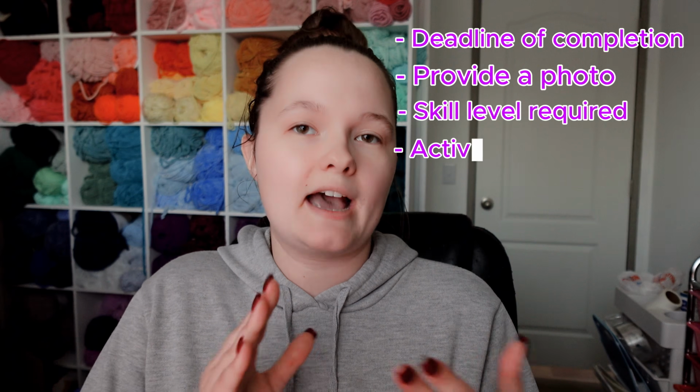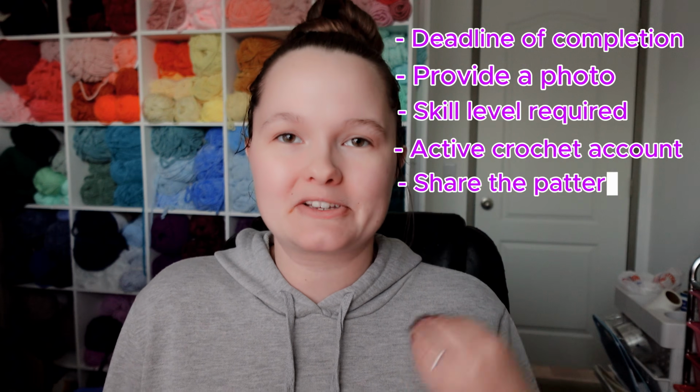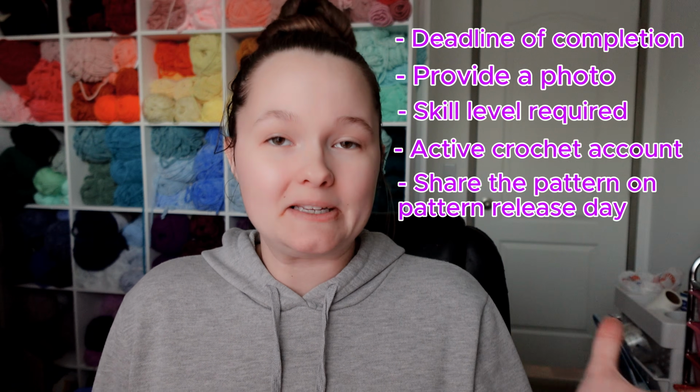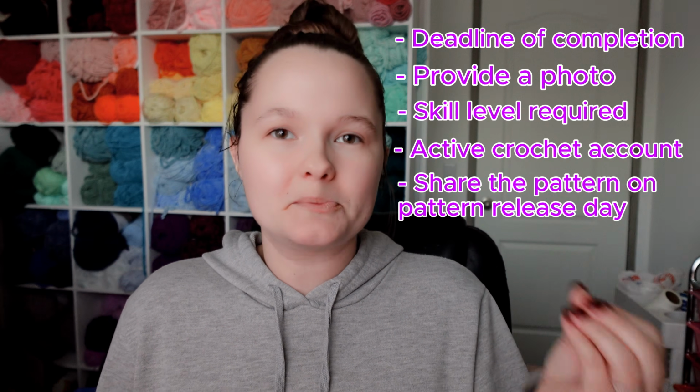Another one could be that you have to have an active crochet account, because a lot of times the pattern creators will have their testers post on their account on pattern release day promoting this pattern using their pictures and everything else. So if they have an active account, then that helps promote your pattern. So lastly, one of the requirements can also be that you share that completed creation on Instagram, Facebook, TikTok, YouTube, whatever, to help promote the pattern. So that is a list of requirements that are often included in pattern tester calls.